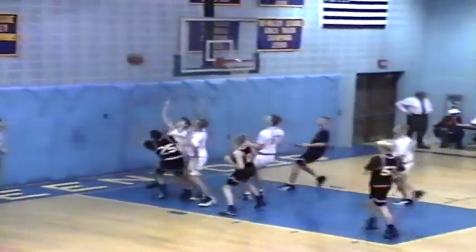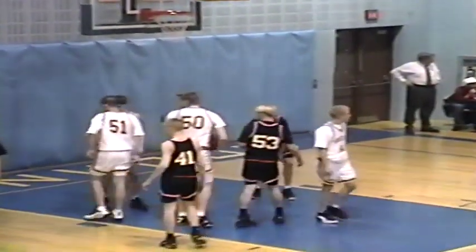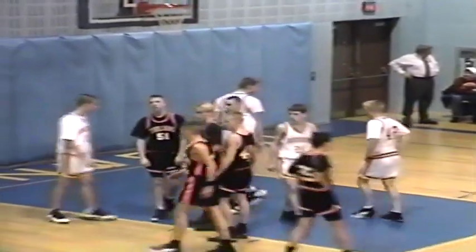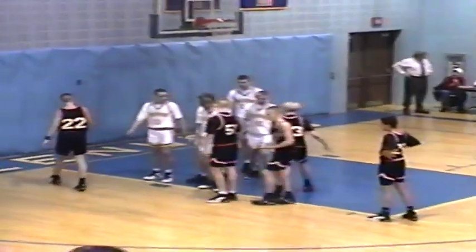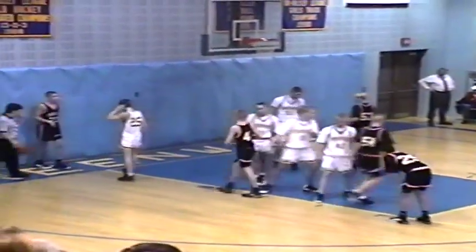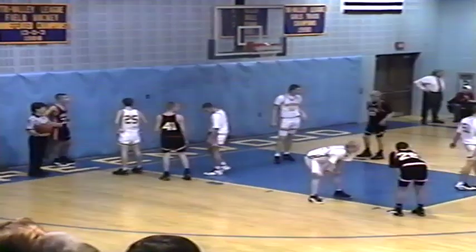Back with it comes Bingaman over here for Mike Robertson. Mike bumped, pushed his shot up, no good. Ball comes tipping around over here. Now they're going to have a foul underneath. Or is it a jump ball? No, I guess it's a tie-up, I guess they called it. And Bingaman will inbound the ball.